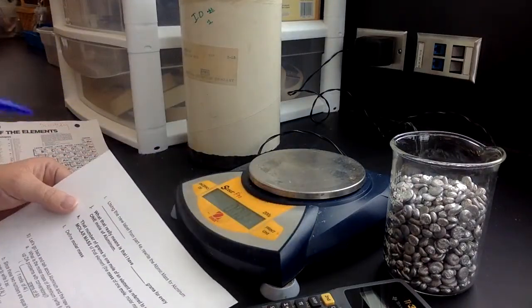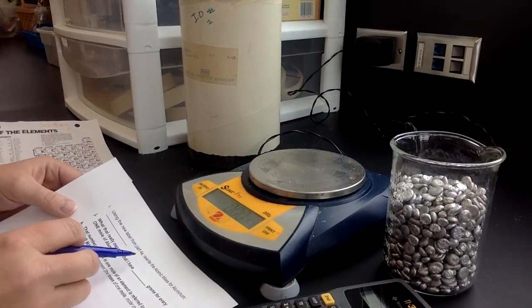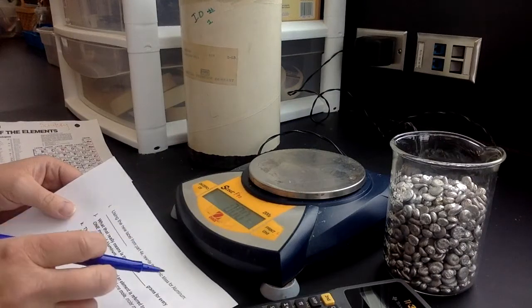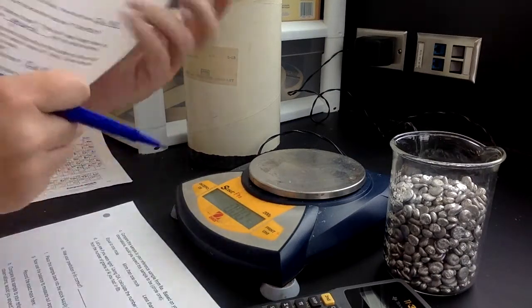So, using the new label from part 4E, rewrite the atomic mass for aluminum. Okay, so look back at 4E.